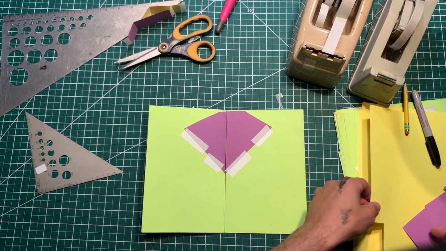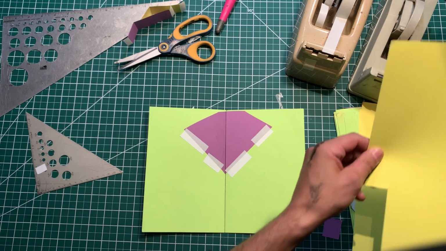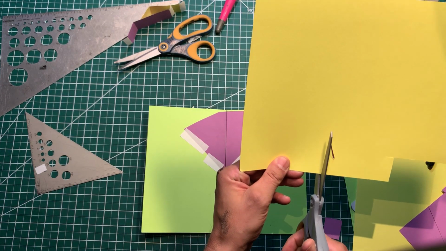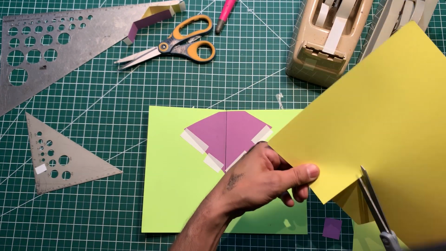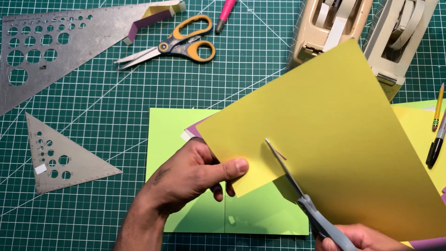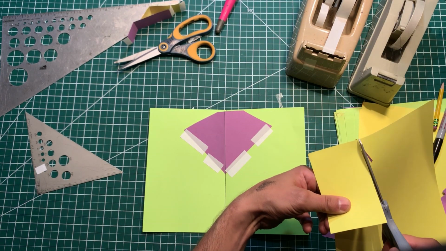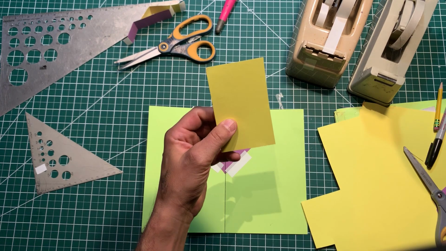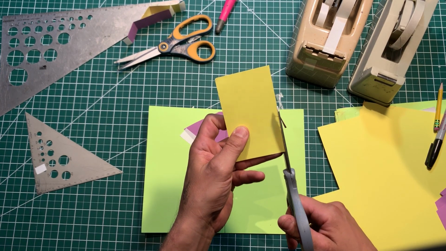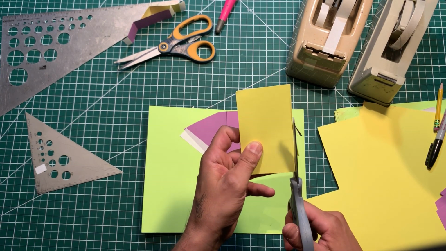I'm going to make it, I think, out of a different color. And I'm going to make a rectangle that's maybe a little long. And I'm going to make it a little thicker, too. Just want to make sure.